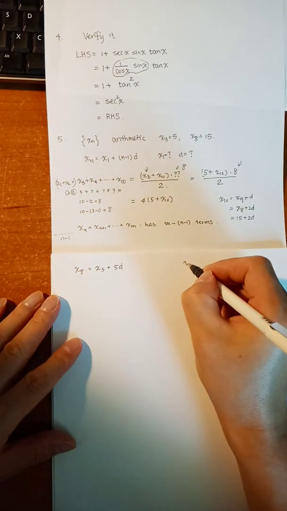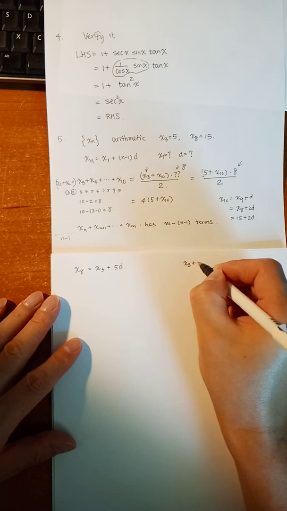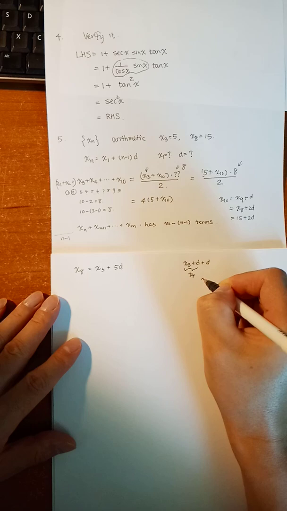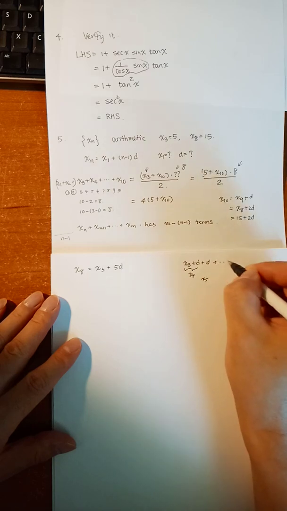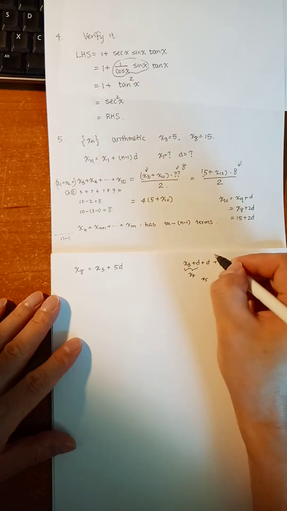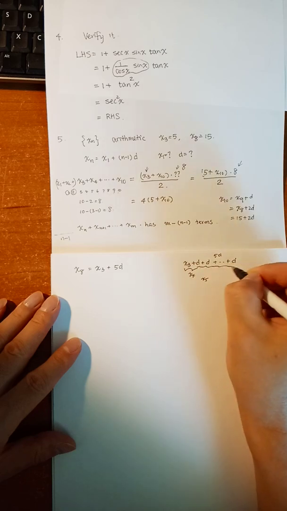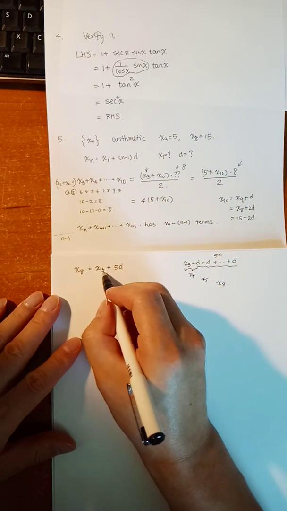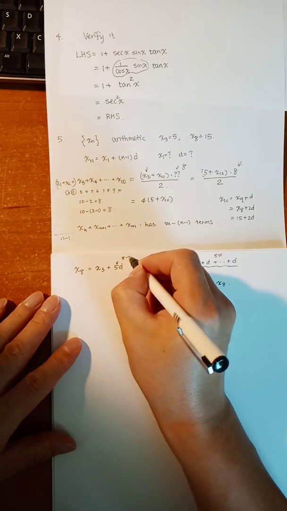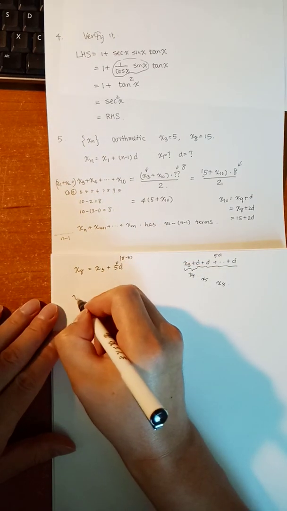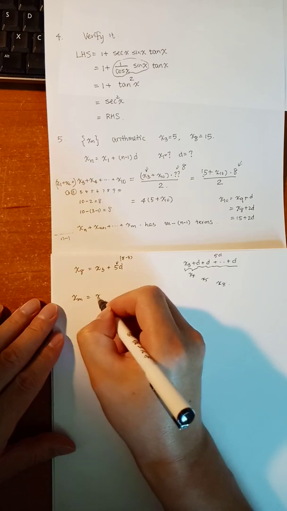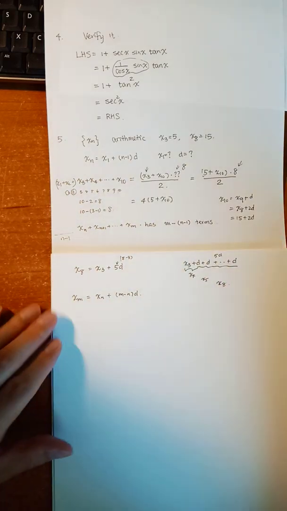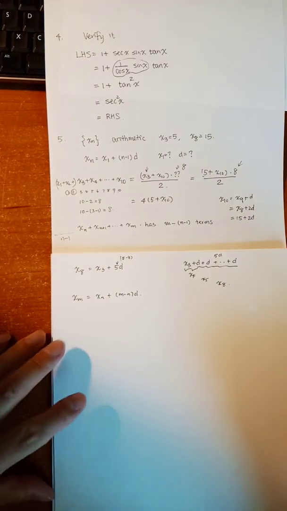I'm saying x3 plus 1d, this is x4, plus another d, x5, up to plus 5d, there are 5d. It's going to be x8. This 5 is 8 minus 3. So whenever you have xn, xm is going to be xn plus (m minus n)d. Always like this. All right?